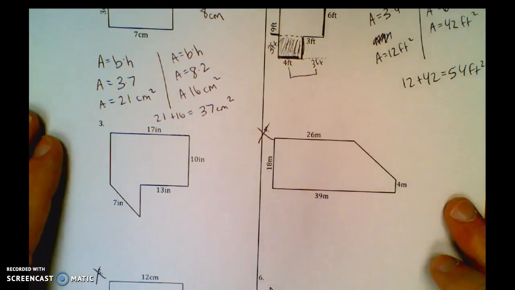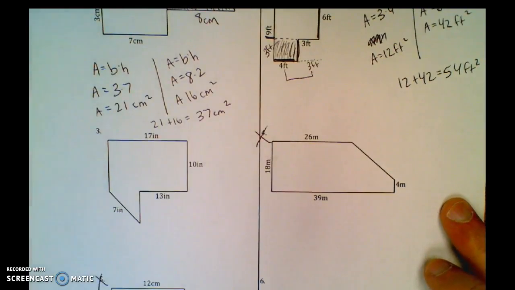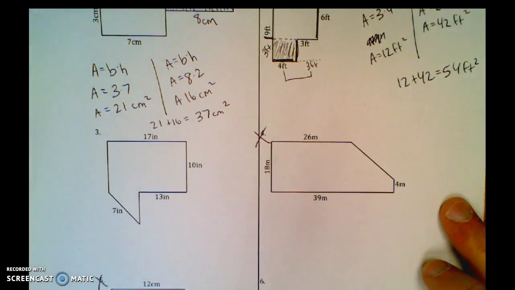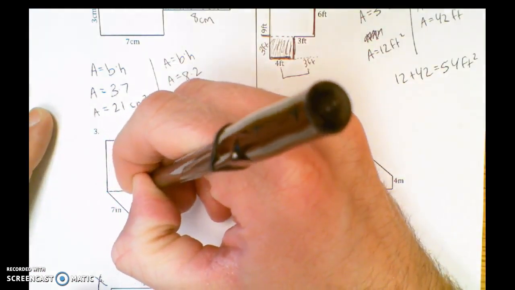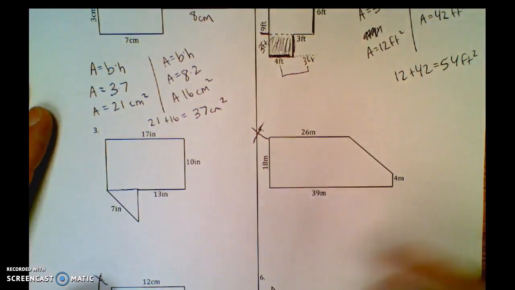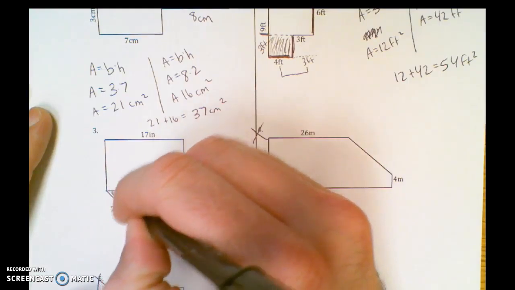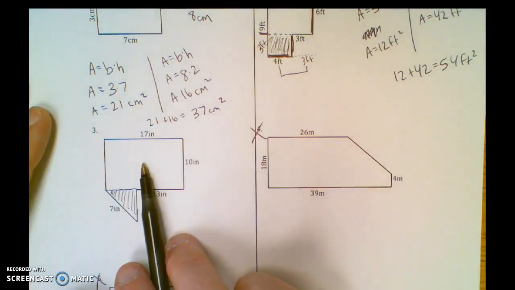So for number 3, hopefully by now you're at least able to split this up into 2 shapes. That's the most important part of these problems. And for me, I'm seeing there's a triangle right here that I can split these 2 shapes up into. So I've got the triangle, and then I've got this rectangle.